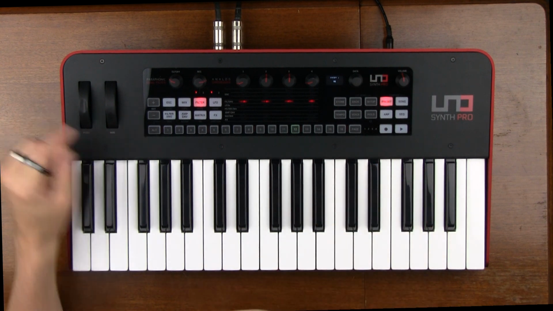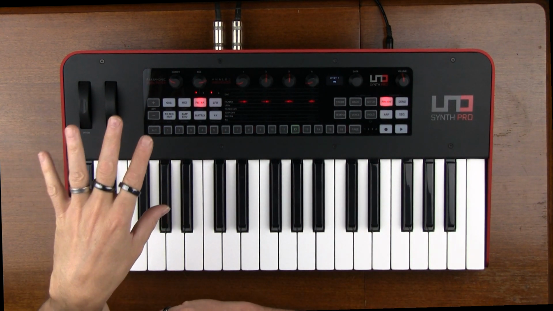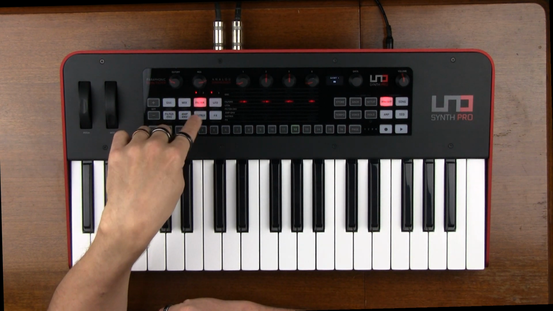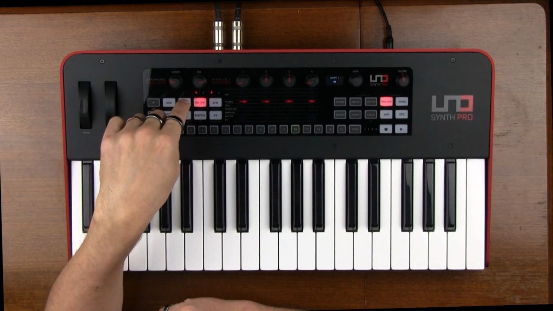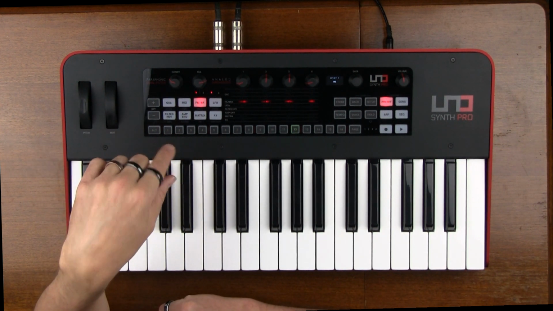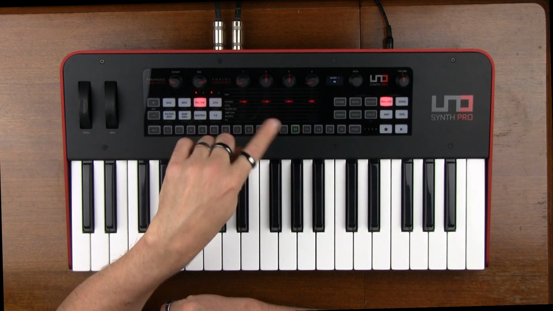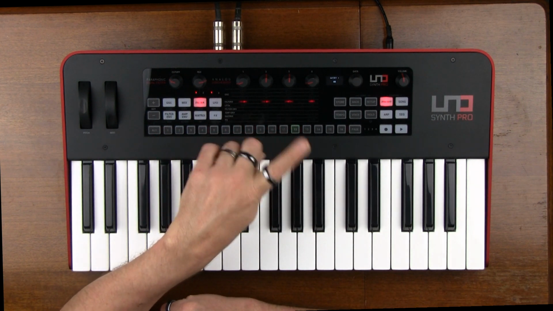Filter. Now, you might notice while we're in filters, this was kind of confusing to me too. You press the filter button, and you'll probably be in filter 1 if you're not in filter 2, but you can switch back and forth by pressing the filter button. And then you have envelope amount 1, envelope amount 2, spacing, and mode.